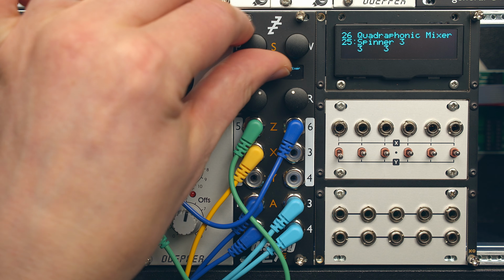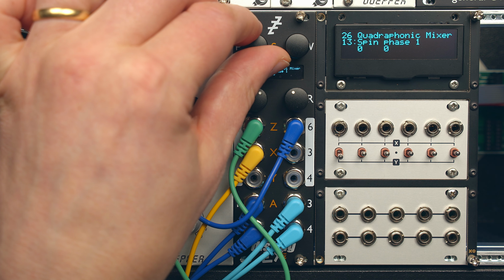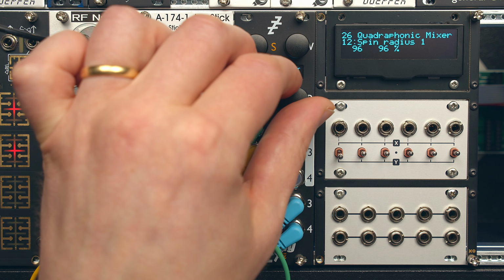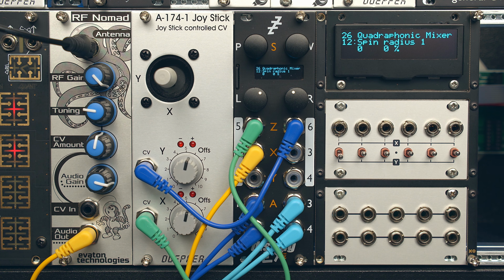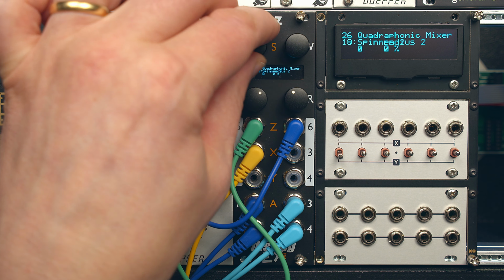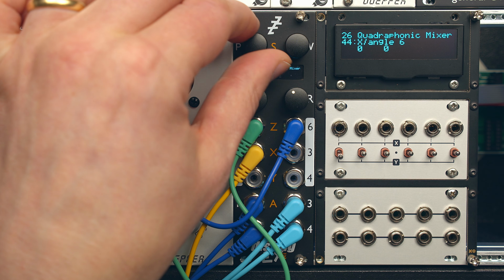So we'll just go back to the spin control. So there we go. And we'll just put that back to 0 and it will stop spinning. So that's the spinners.